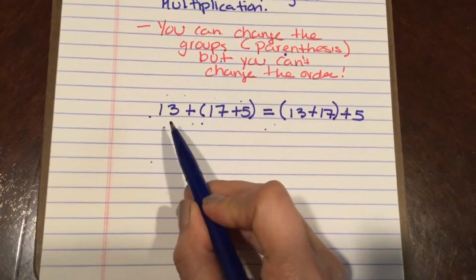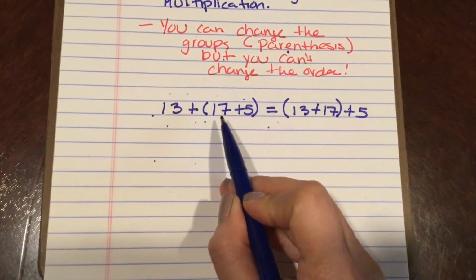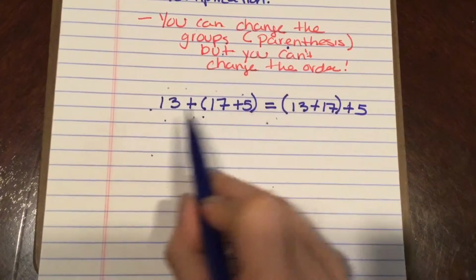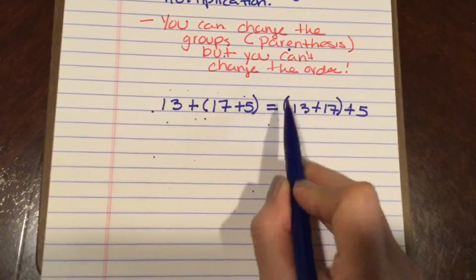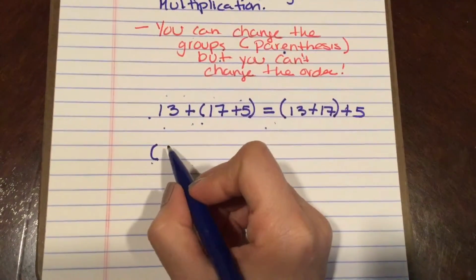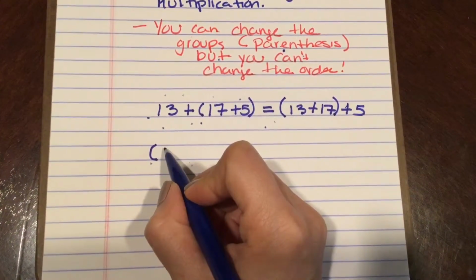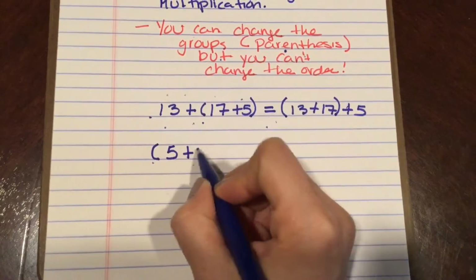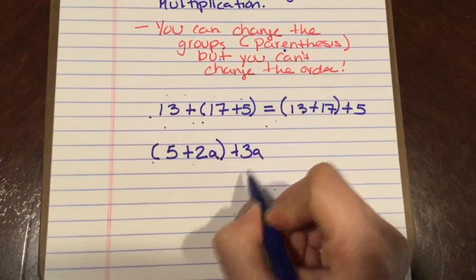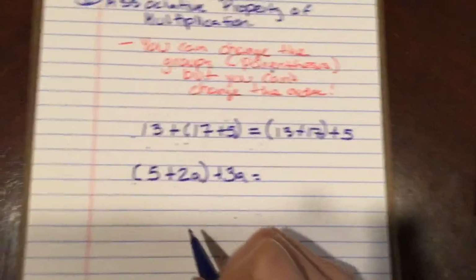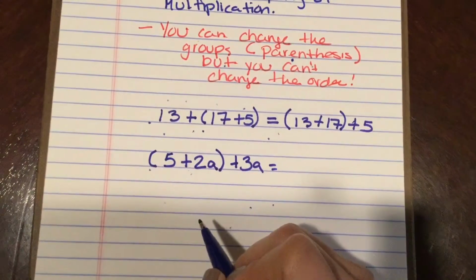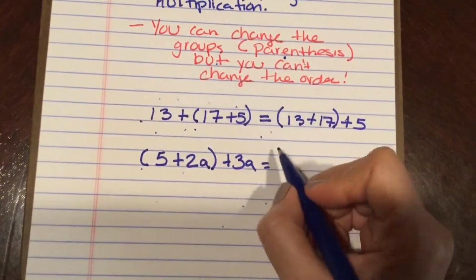Now notice that the order did not change. It's still 13, 17, 5, 13, 17, 5. The only thing that changes is where the parentheses are. So for example, if I have 5 plus parentheses 2a plus 3a, where would you move the parentheses to make this problem doable, basically?